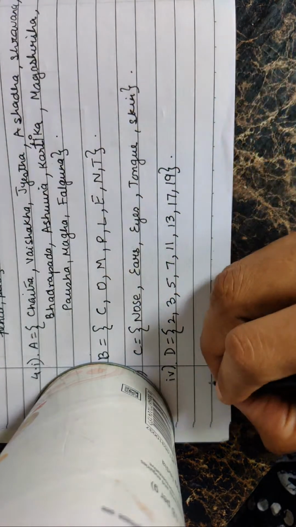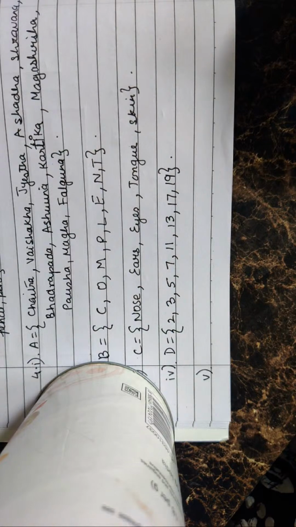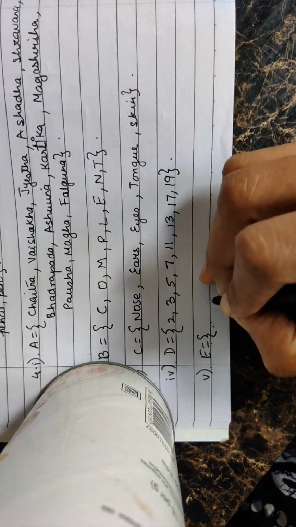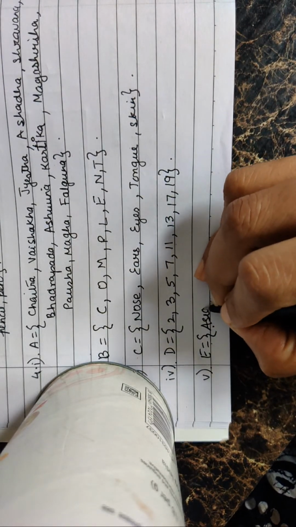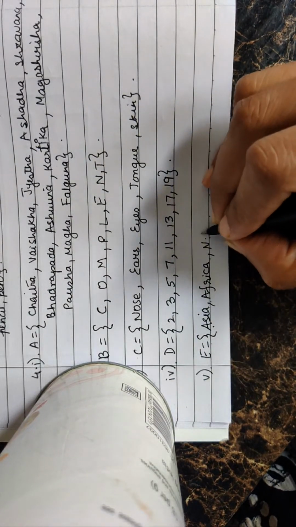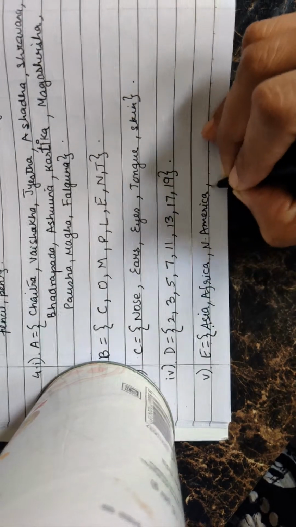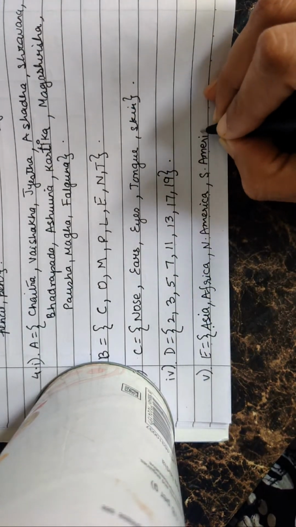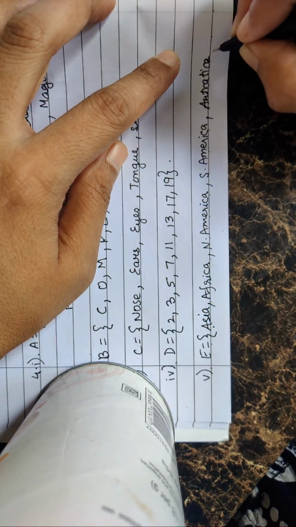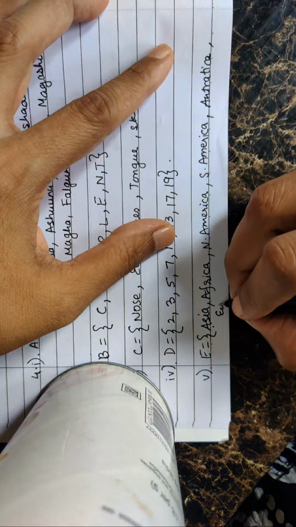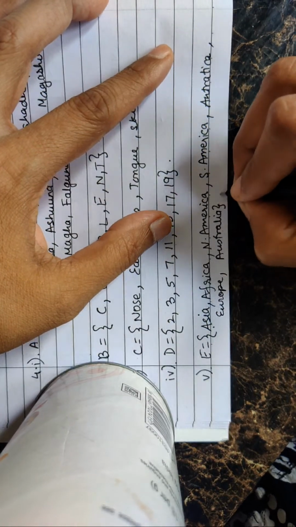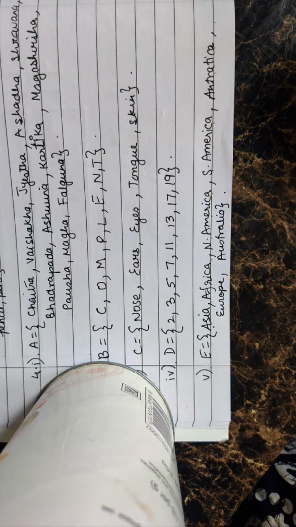20. Okay, fine. Next question, name the continents of the world. So I am taking it as set E. Continents of the world are Asia, Africa, North America, South America, Antarctica, Europe and Australia. Okay, so with this we finished question number 4.